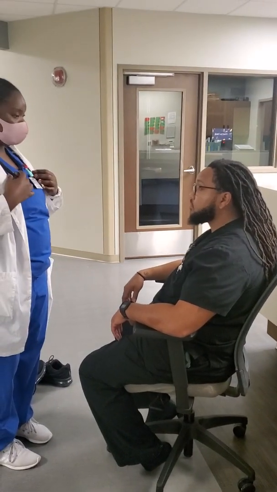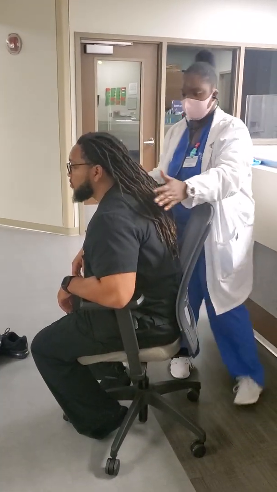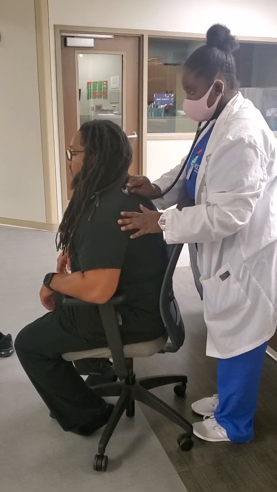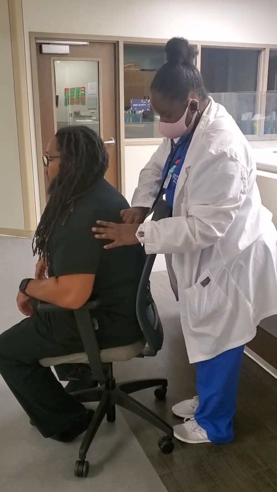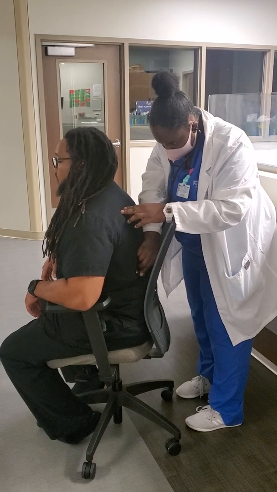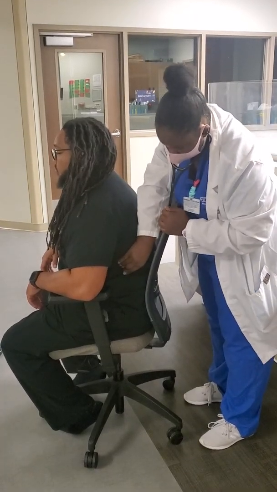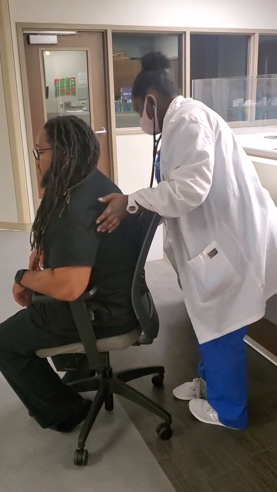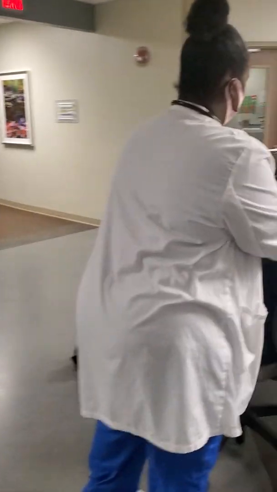Now I'm going to check your lung sounds, okay? Can you take a deep breath in? Deep breath in. Deep breath in. So now I'm gonna check down here onto the side. Deep breath in. And all lobes are clear, unlabored, with no adventitious breath sounds.